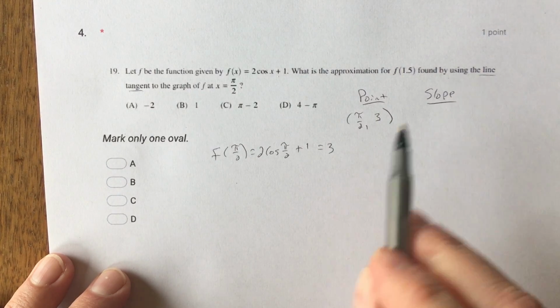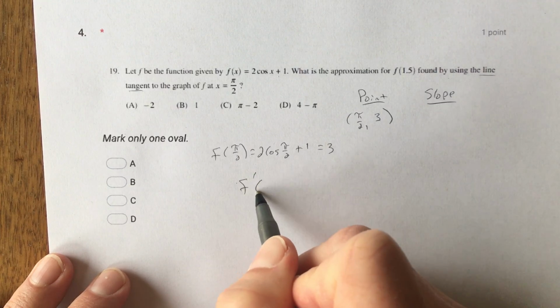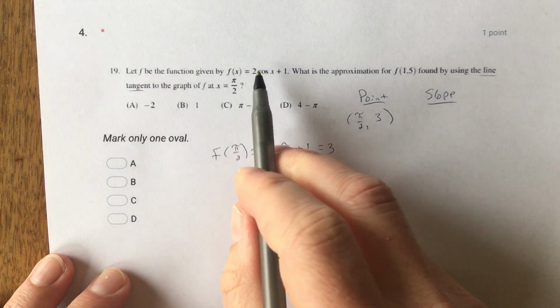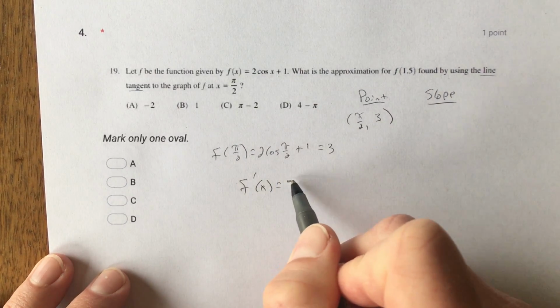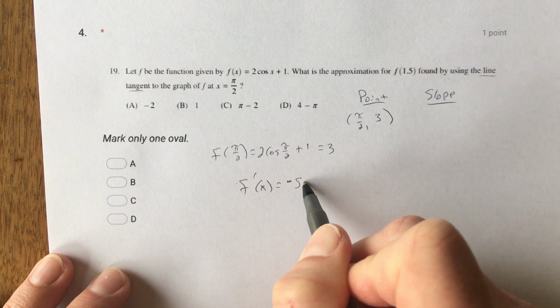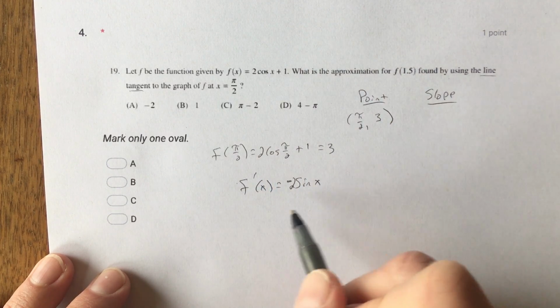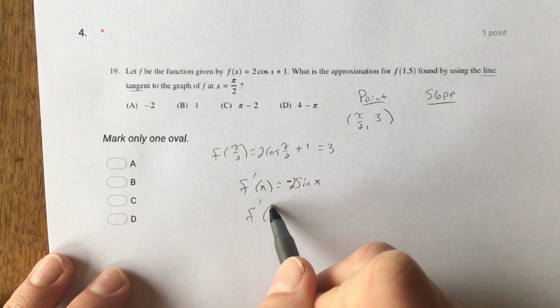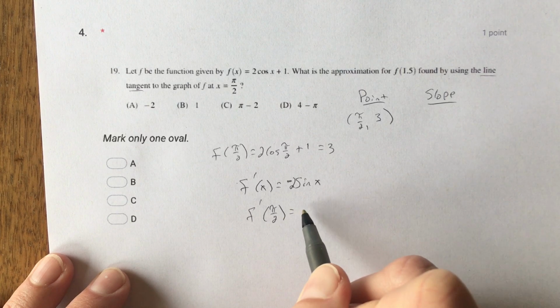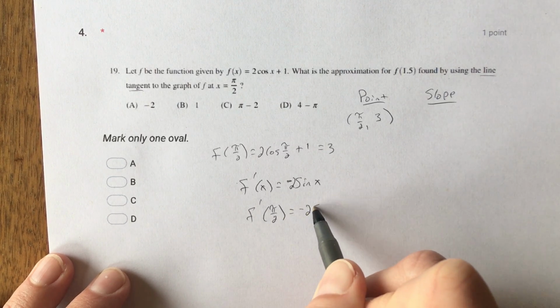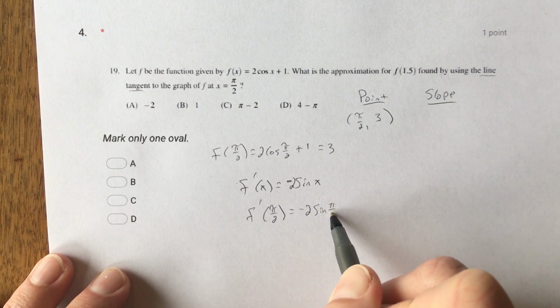Okay. As far as the slope goes, now we've got to take the derivative. So the derivative of this function is 2 times the derivative of cosine, which is negative sine. So we're going to get negative 2 sine x, and then the derivative of 1 is 0. Now I want the derivative at pi over 2. So that's going to be negative 2 times sine of pi over 2.